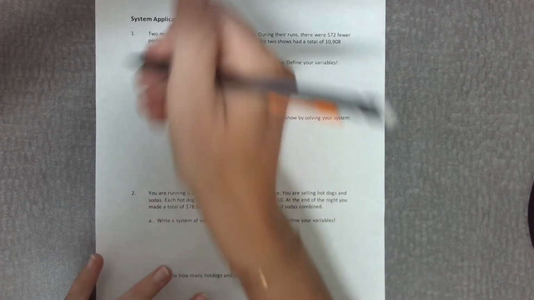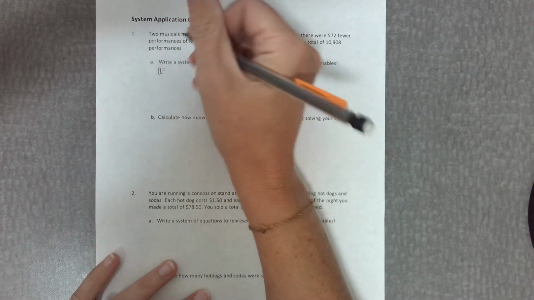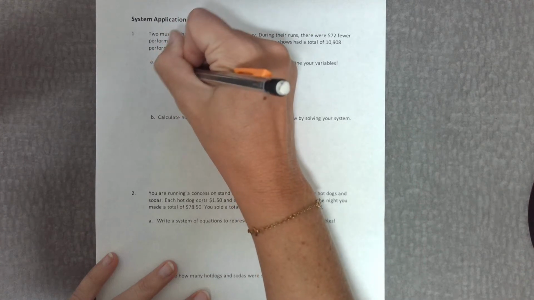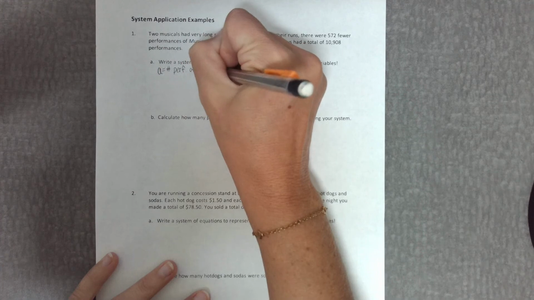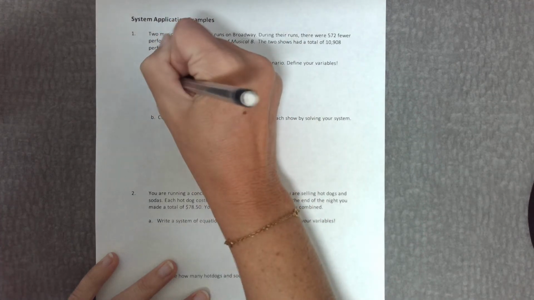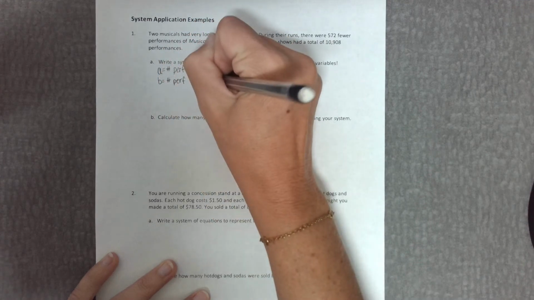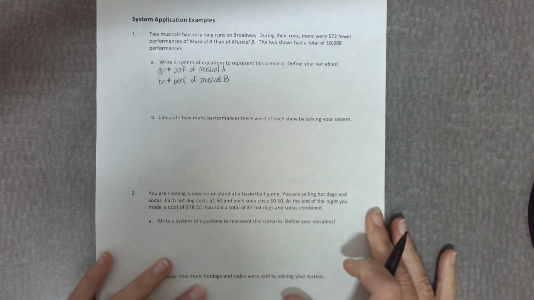Like, for example, in this problem, since we're talking about musical A and musical B, I'm going to use A to represent musical A and B to represent musical B. So A is going to be the number of performances of musical A, and B is going to be the number of performances of musical B. It doesn't really matter what you pick as long as you define them.